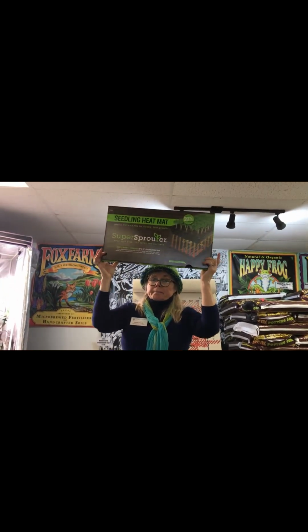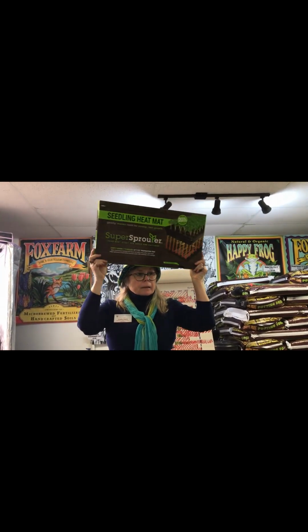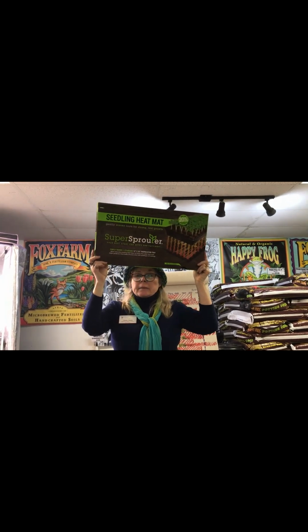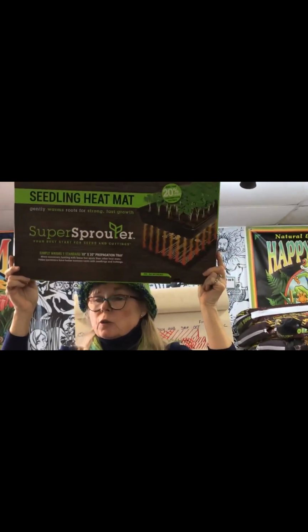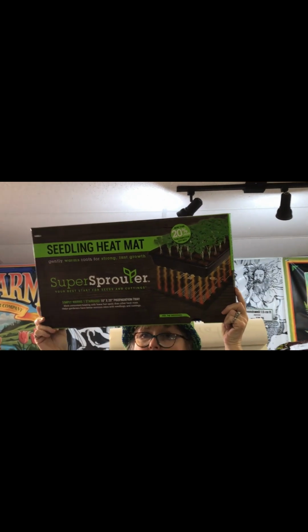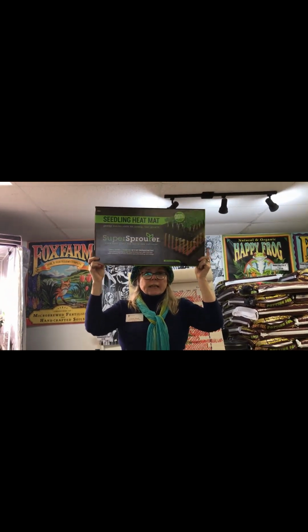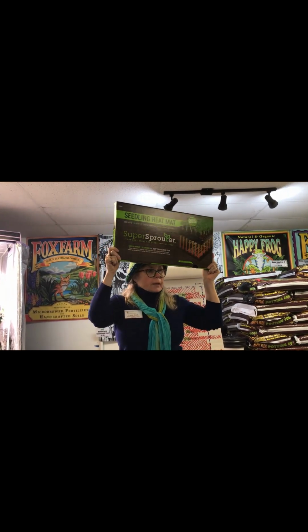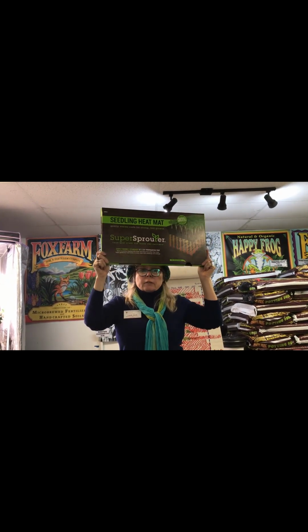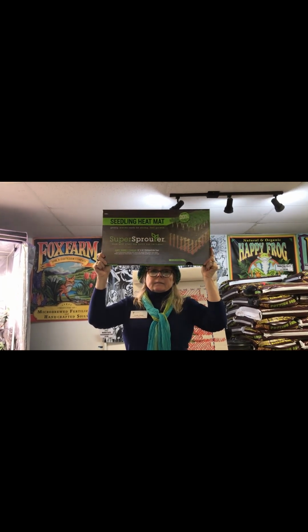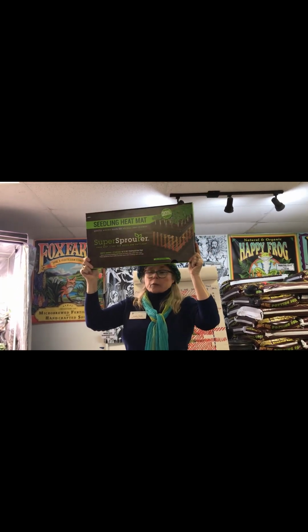Heat mats, okay? A heat mat. Now you can get a heat mat. They keep the temperature of the soil between 70 and 85 degrees, okay? If you're going to start seeds, everybody needs at least one of these in your arsenal. You can use it until the seeds germinate, and then start another plant.